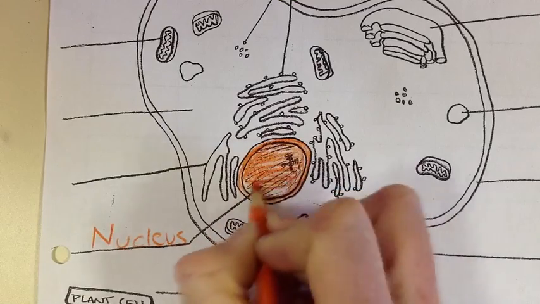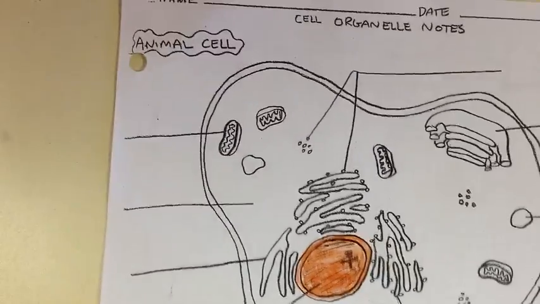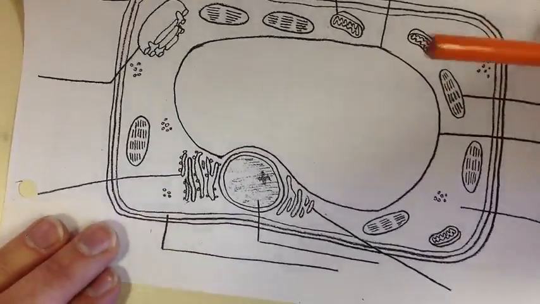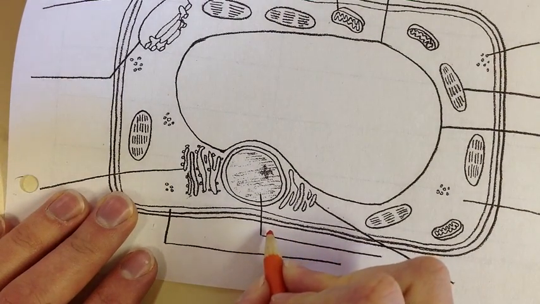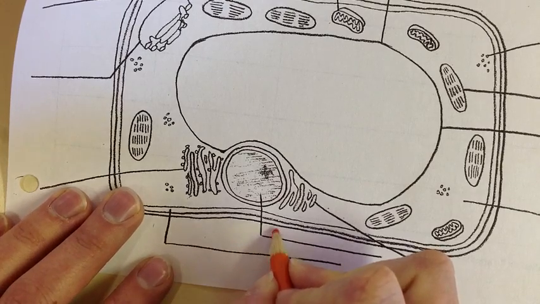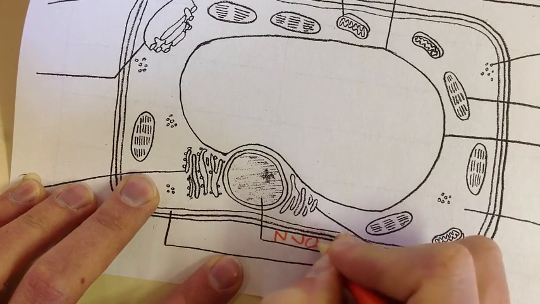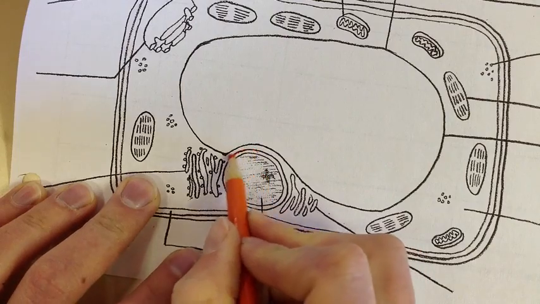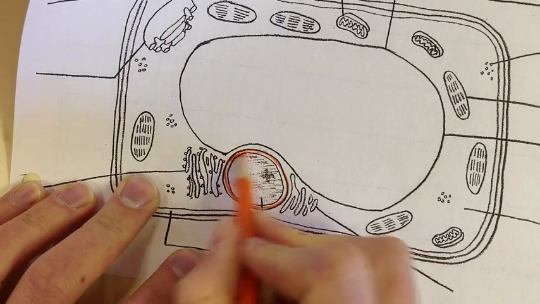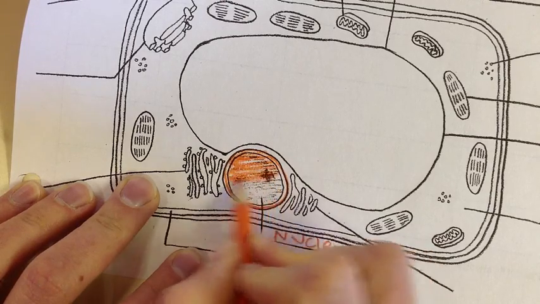There is my nucleus. Now once I've done the nucleus in the animal cell, I'm going to look down at my plant cell and see if it also has a nucleus. And it does. Fancy that. So I'm going to use the same color for the nucleus in the plant cell as I did for the animal cell. So we'll be consistent. We'll keep it the same. So I'm going to color that in the same color. And notice how the plant cell also has that chromosome there in the middle.